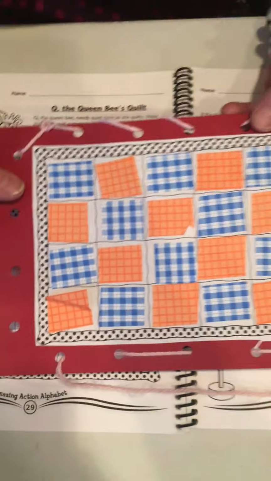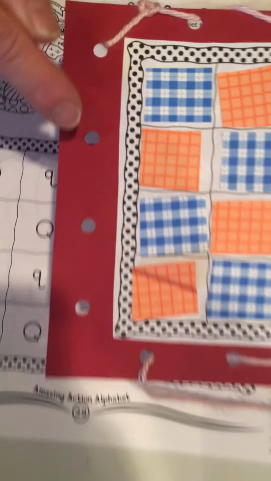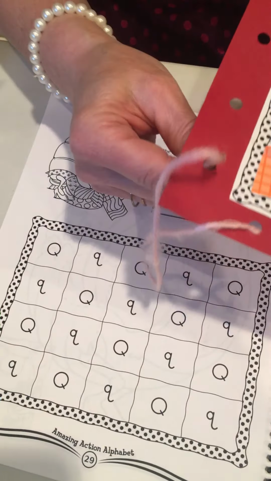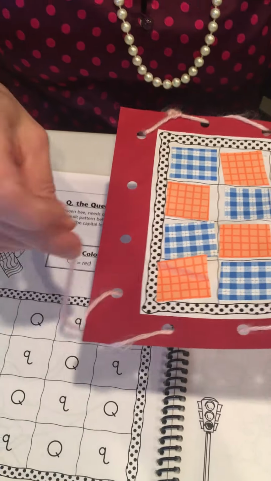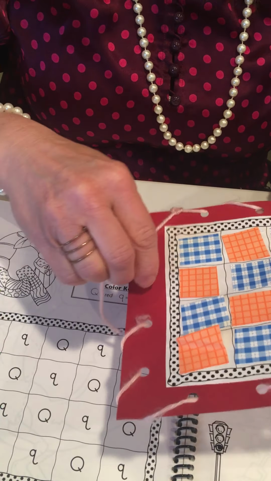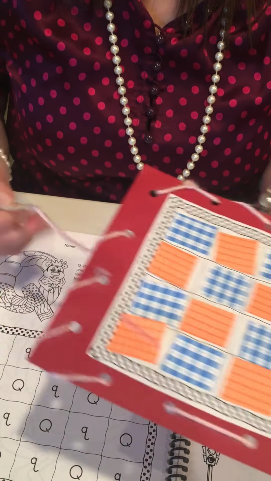After that's done, you can put it on a piece of paper that has some punch marks on it. So here is my needle, and you want to put some masking tape on it so it's easier to quilt with, and you make that sound. Qua. Now we're just like Q the queen bee, quilting.